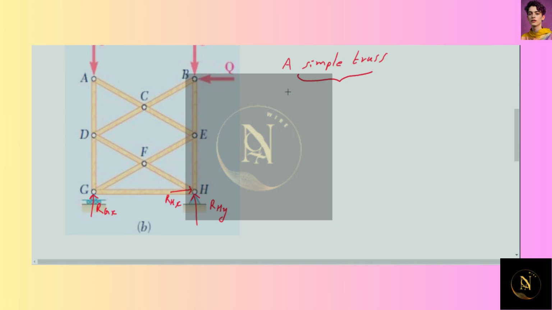The reason, as I just said, is if we add two members and go further to the next triangle, then we can construct the truss.